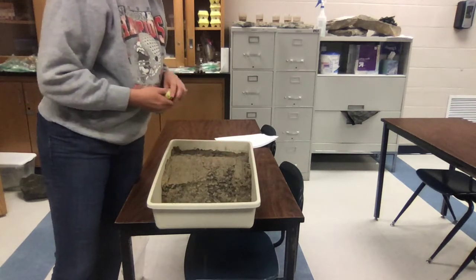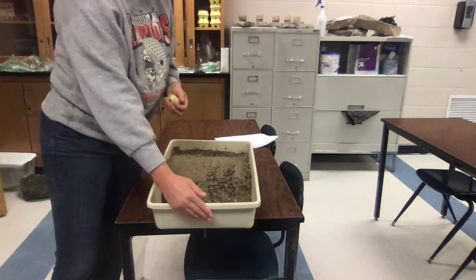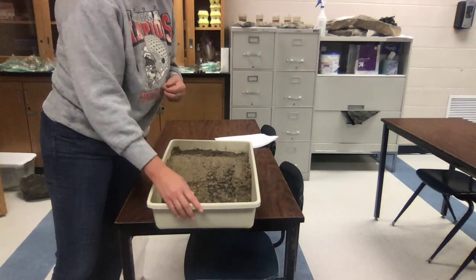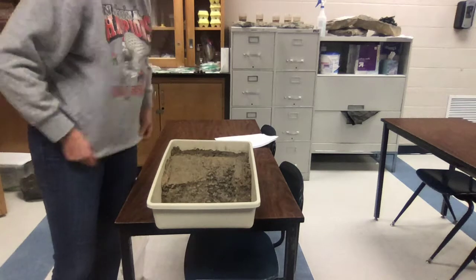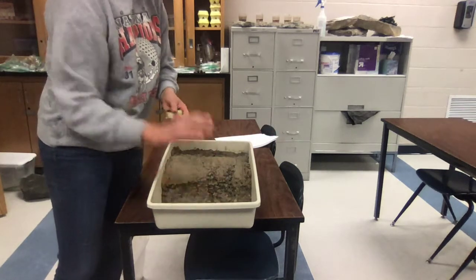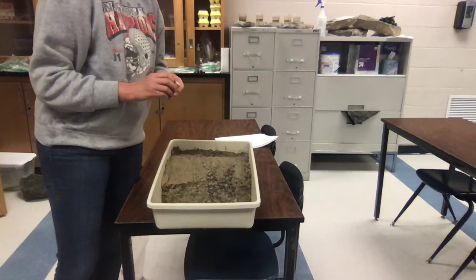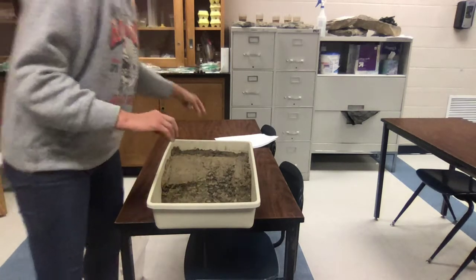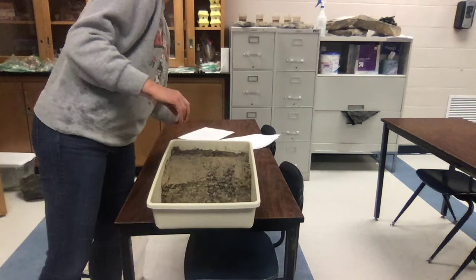And we also notice that the sediment goes all the way to the end of the pan. So not only is the alluvial fan wider, it also goes all the way to the edge of the pan. So once you have all that written, here comes our next step, and it's a really important one.